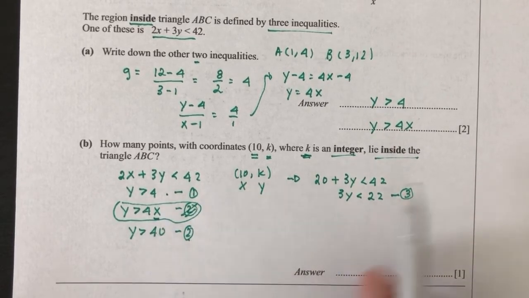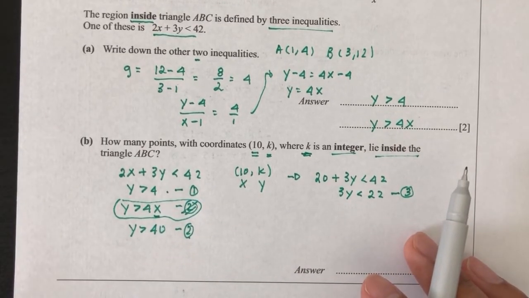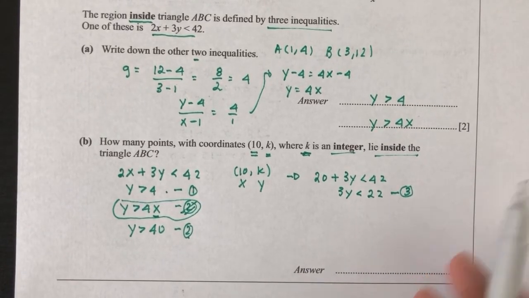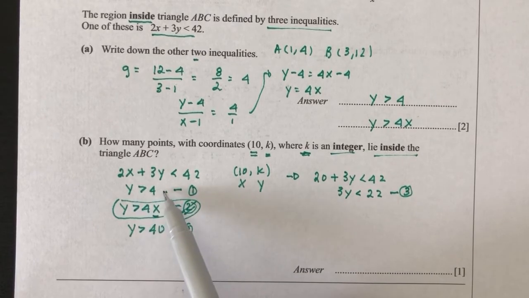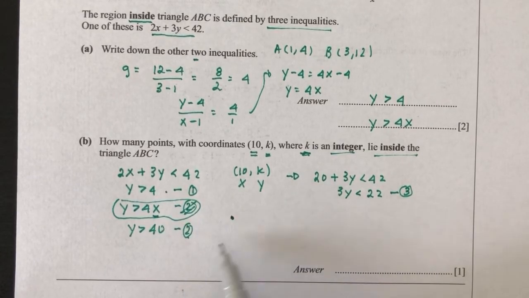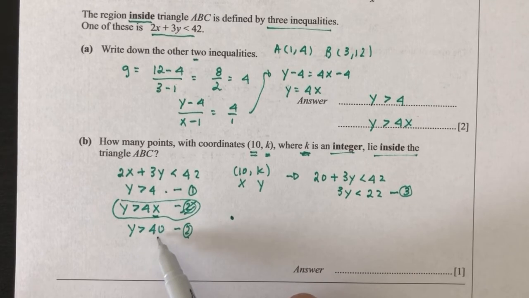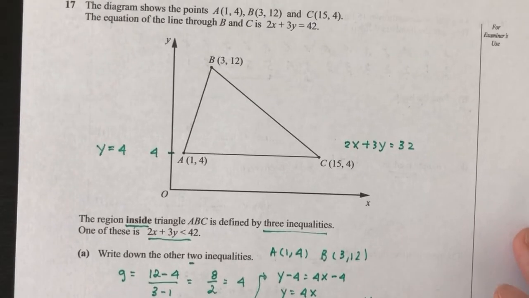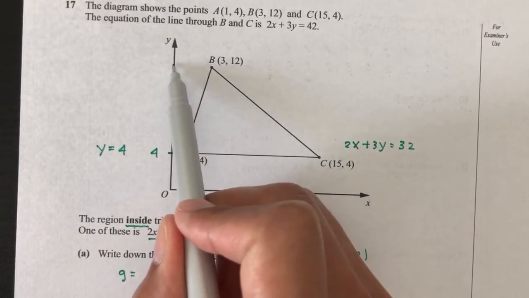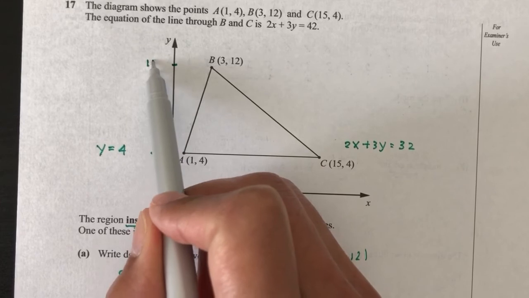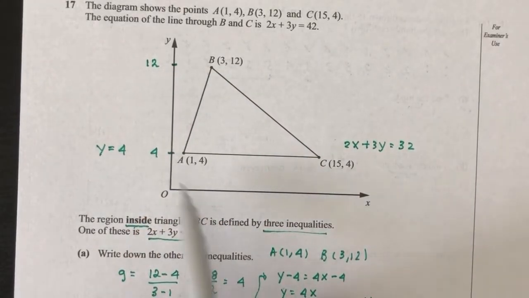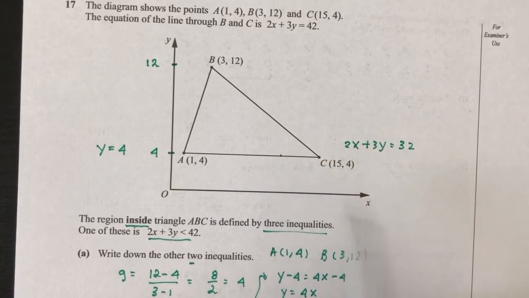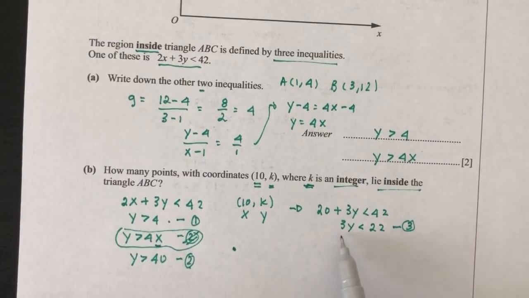So the first two, let's find out. So it tells me that the value of y is bigger than 4. So we have 4 here, and the value of y is bigger than 40. But as you can see here, it's not possible, because the max value of y here is 12. And x will be about this point, somewhere here. So we have to find this equation.